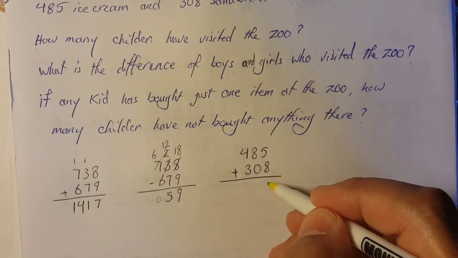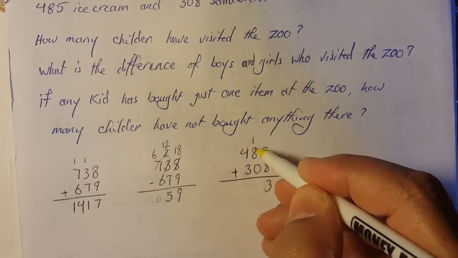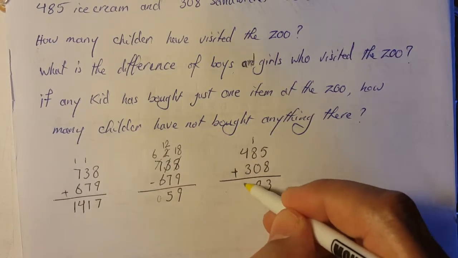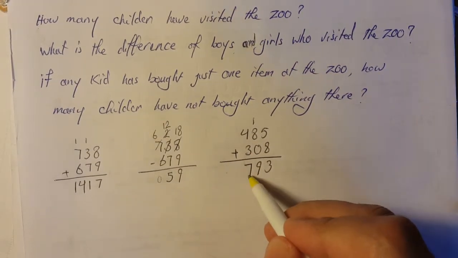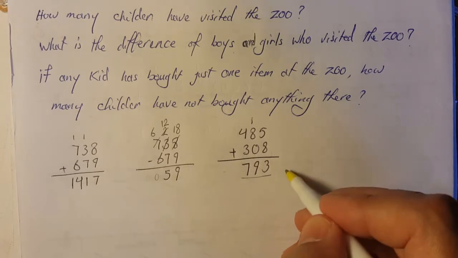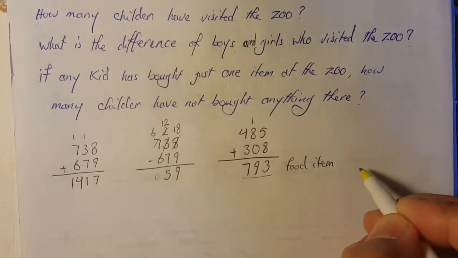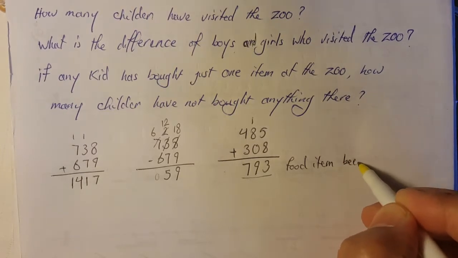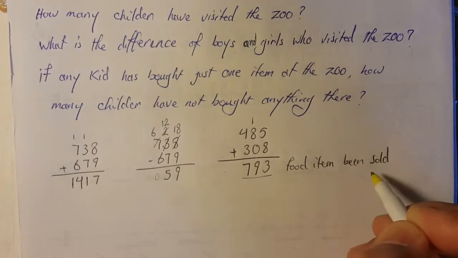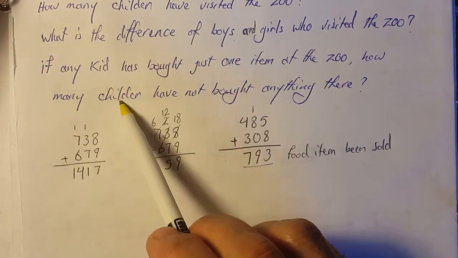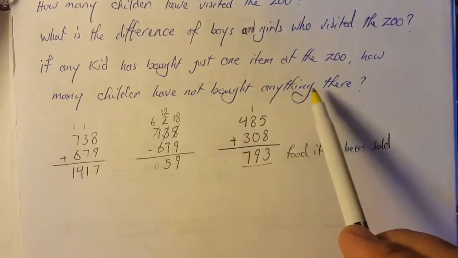So 5 and 8, 13. 1 goes up, and 9, 4 and 3, 7. So 793 food items were sold. Okay. The question is, how many children have not bought anything there?